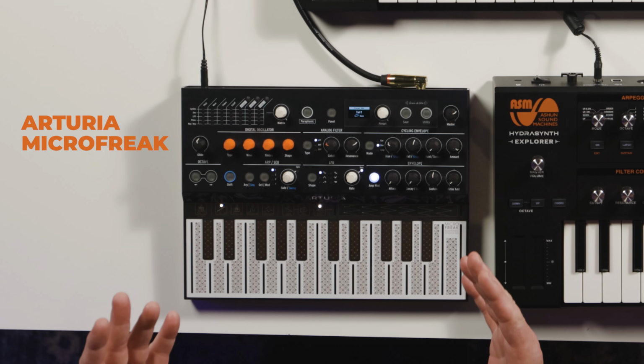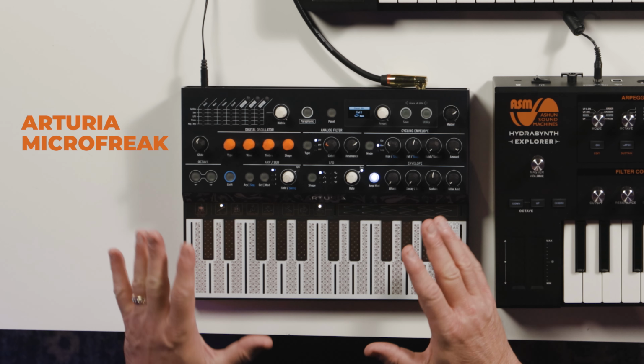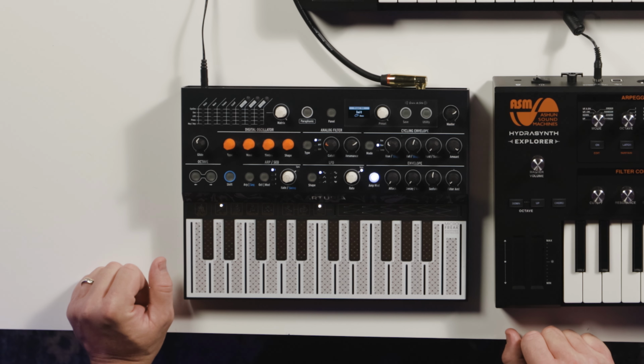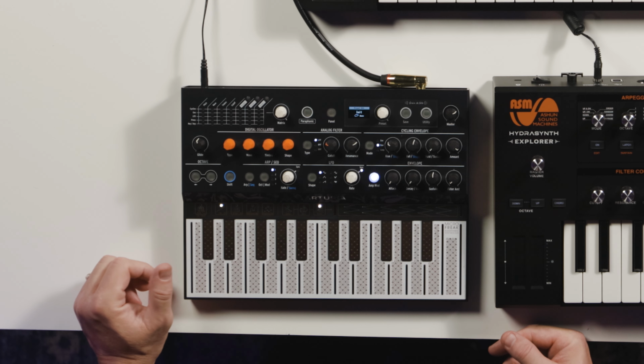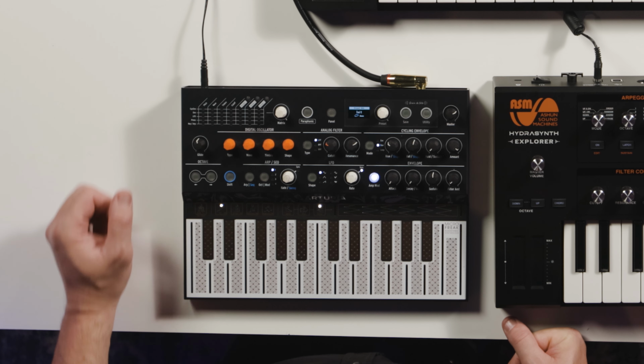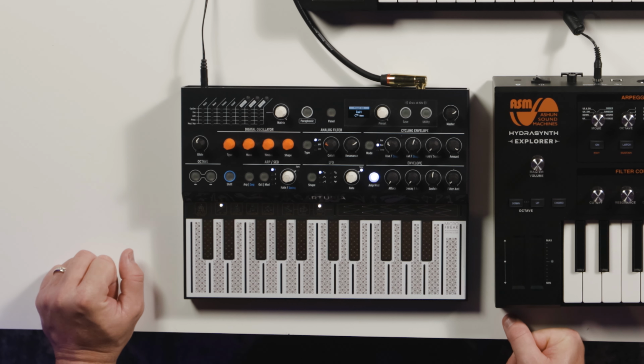Okay, so now I have the Arturia MicroFreak, a very cool little synth that has its own modulation matrix that's very visible. And kind of in the same way as the Matrixbrute, it has its destinations across the top, and on the left you can see the mod sources.